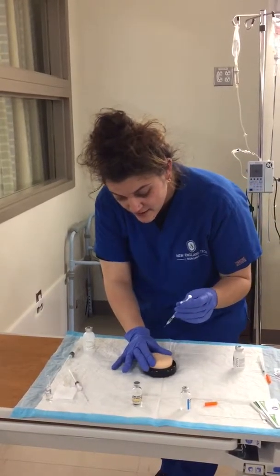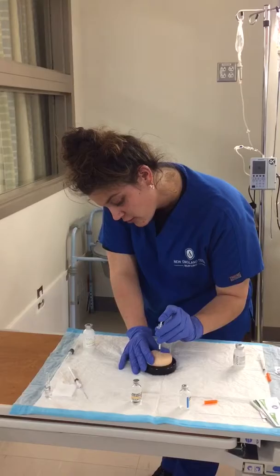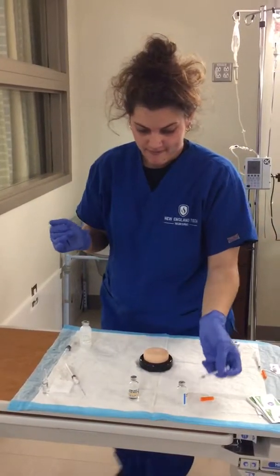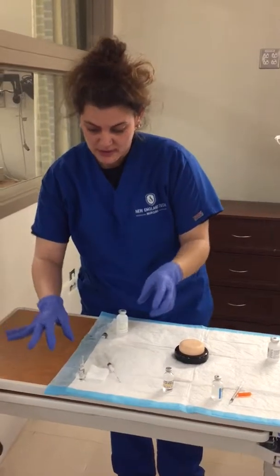And then hold the skin, inject it at a 90-degree angle, and then out. And then that would obviously be discarded in the sharps container.